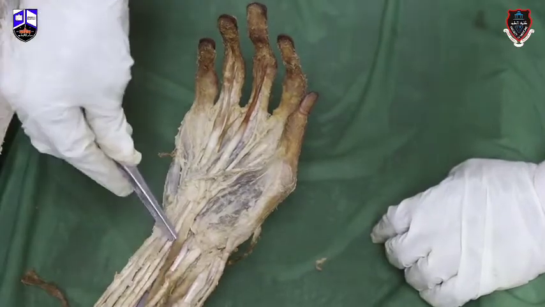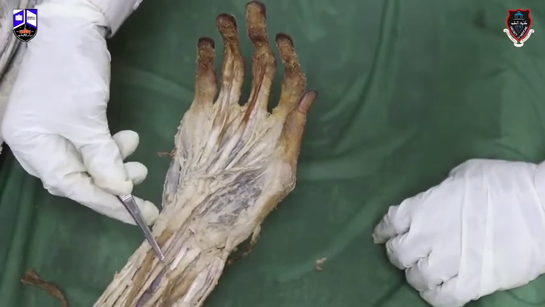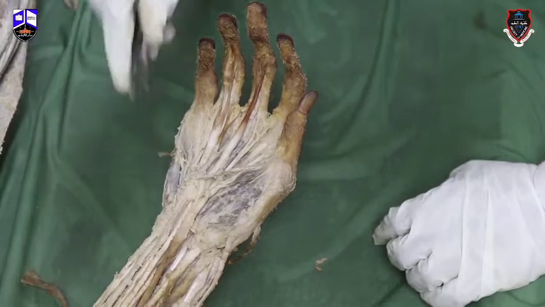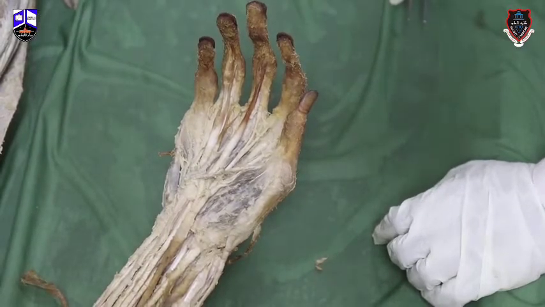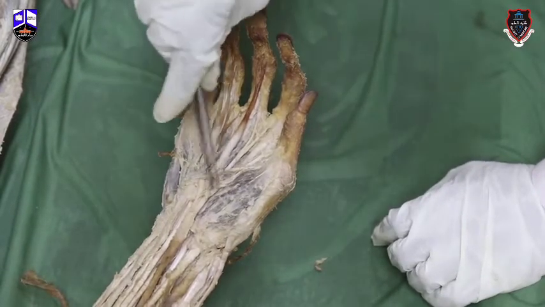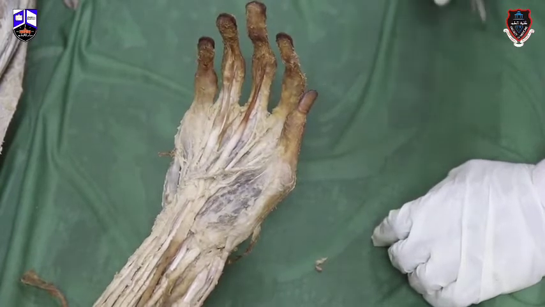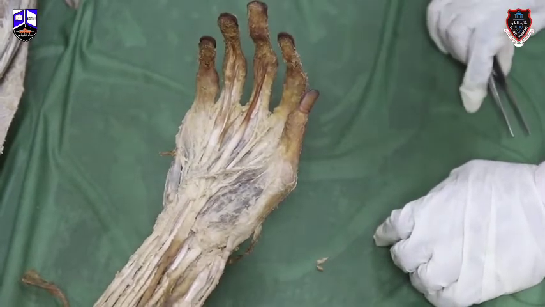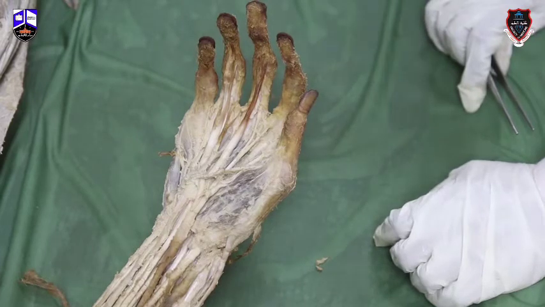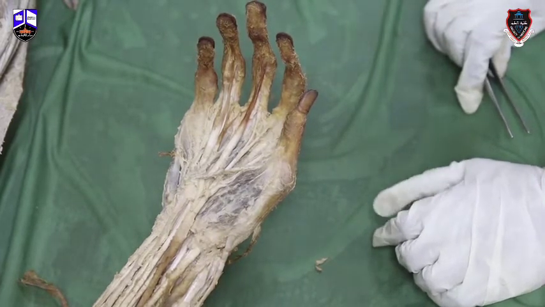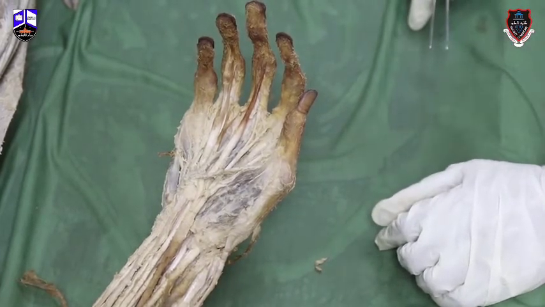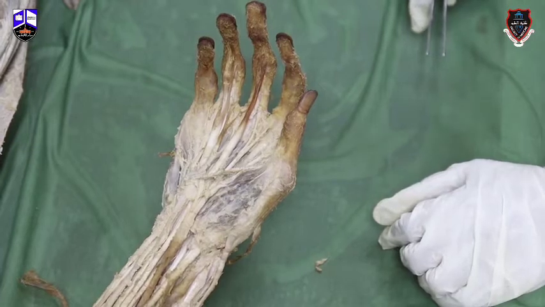Also, the median nerve has a superficial branch that innervates the skin over the thenar area and passes in front of the flexor retinaculum. So, those are the components of the carpal tunnel.